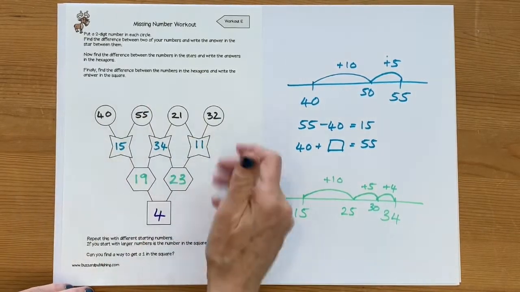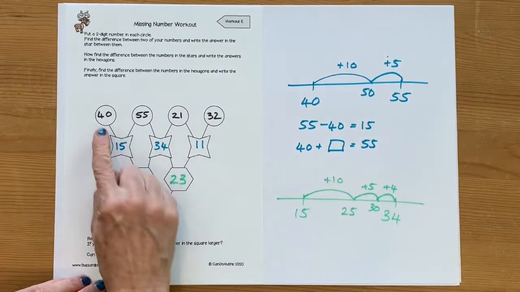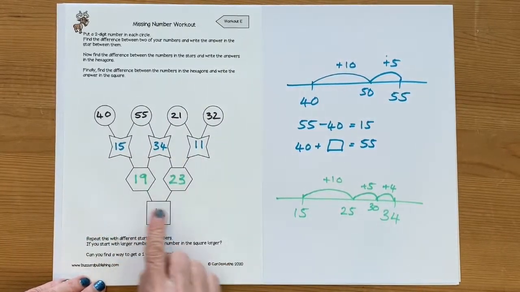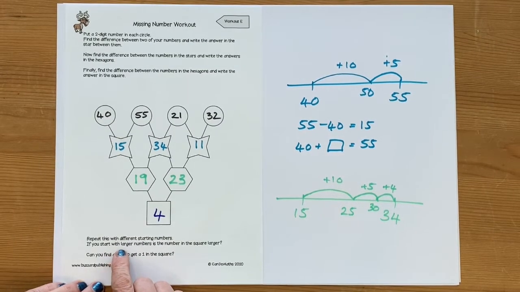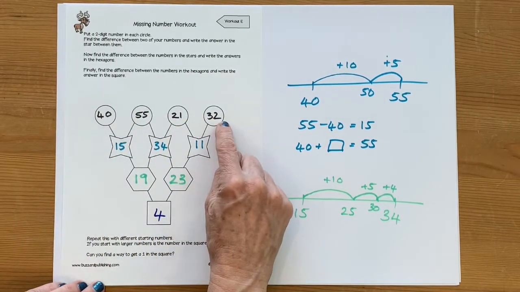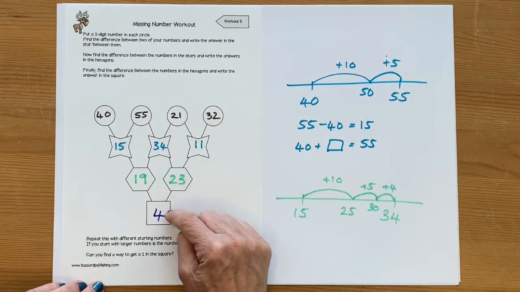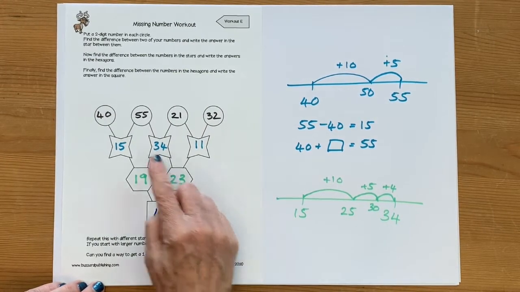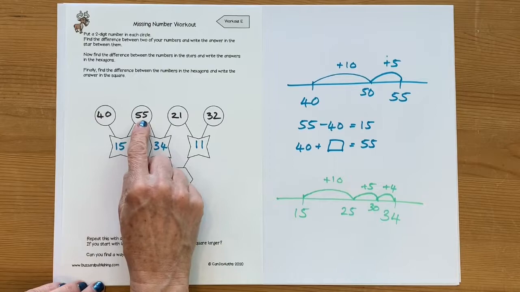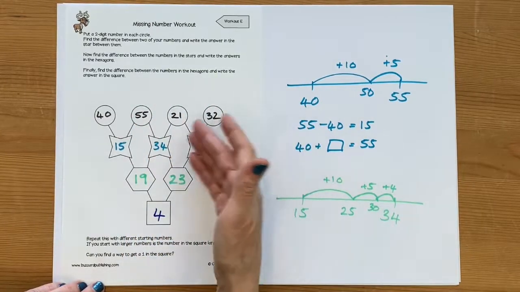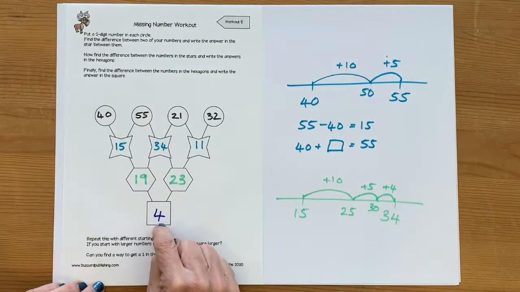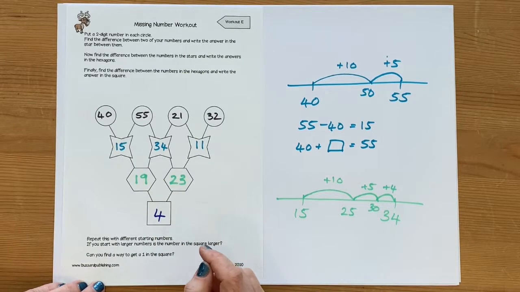So the idea is that you'll do this several times. Start with 4 different numbers, work out your differences and see what you get to. Thing to think about here is it says, if you start with larger numbers, is the number down here going to get larger? So if I now started with 80 and 95, 73 and numbers like that, will I end up with a larger or smaller number down here, I wonder?